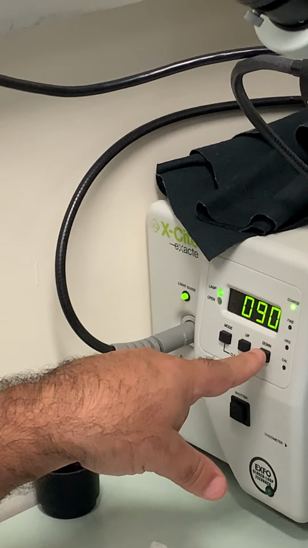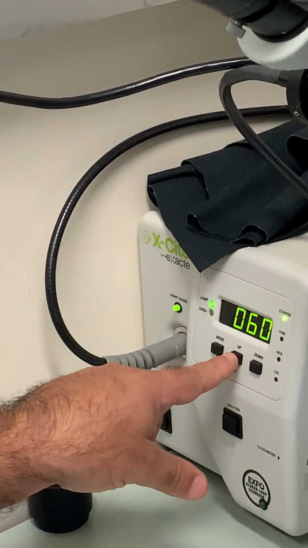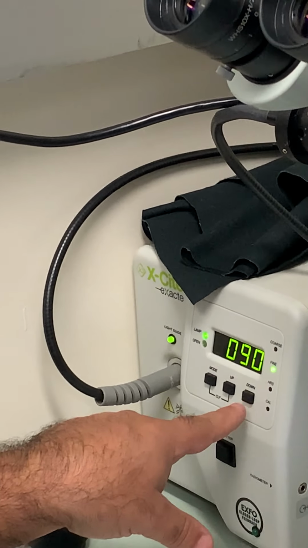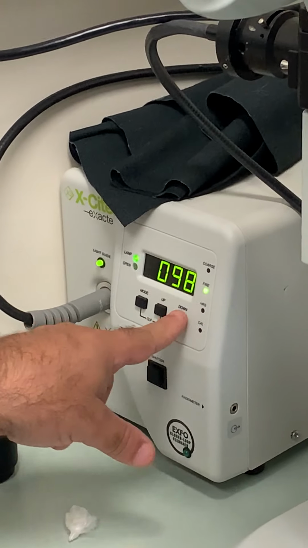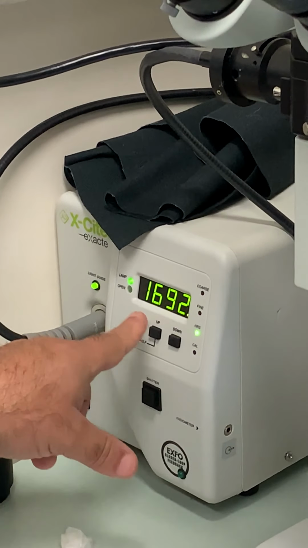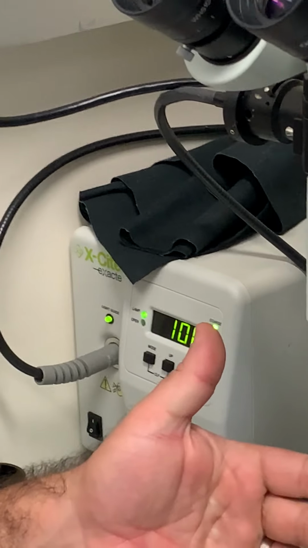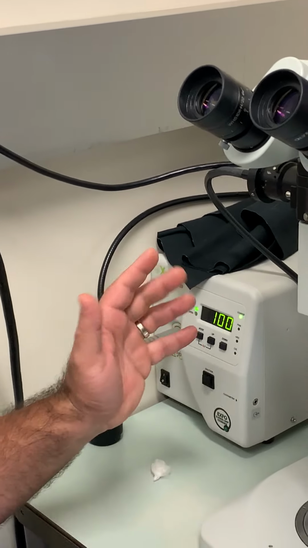When you press it down, you go in 10% decrements or increases, and when you press fine, you go in 1% amounts. So usually we use 100% when we are filming because we want the maximum amount of light to come out.